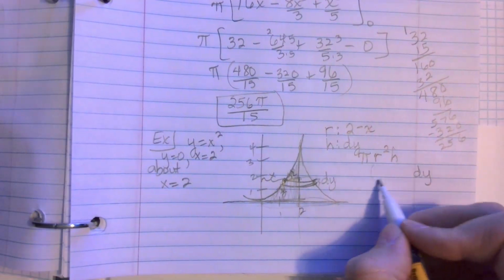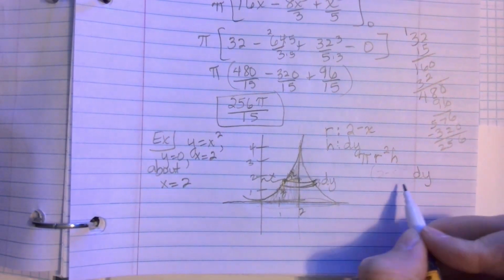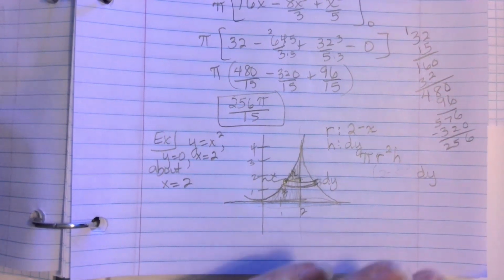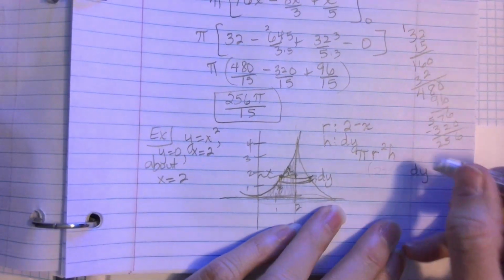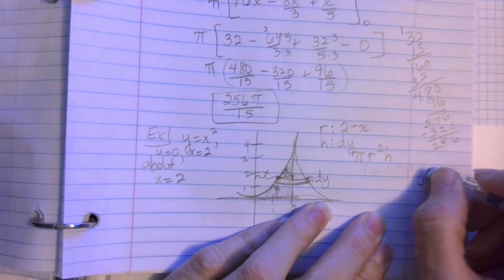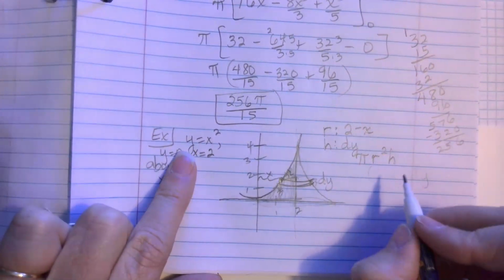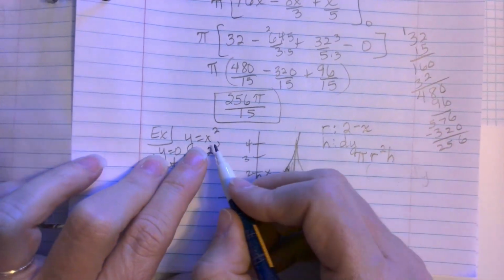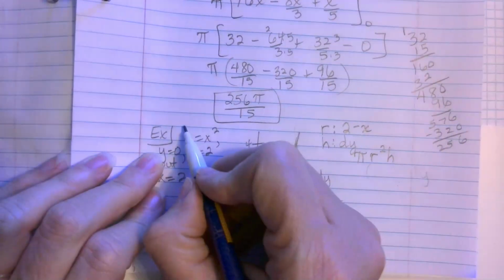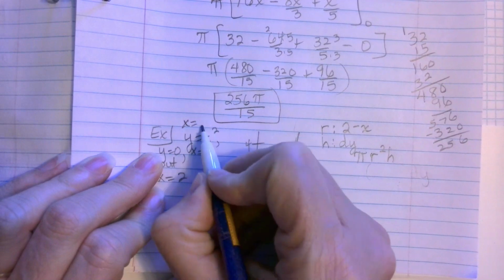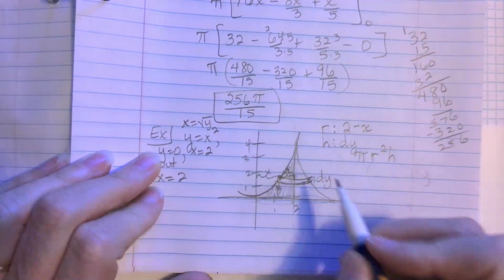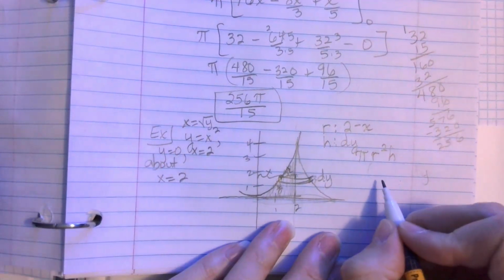Well, I'm not going to say 2 minus x quantity squared, because that's mixing x's and y's, correct? So what I need to do is a little substitution. If y equals x squared, then x equals the square root of y would be sufficient.